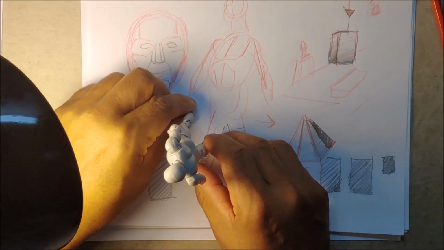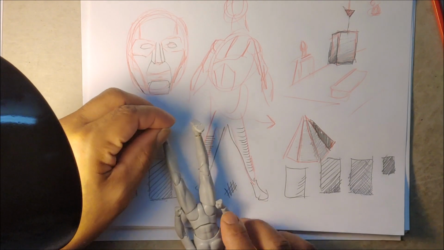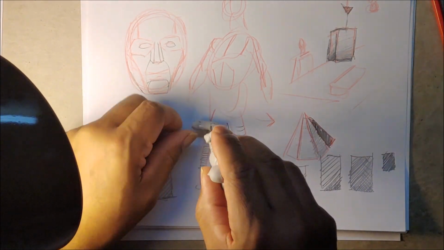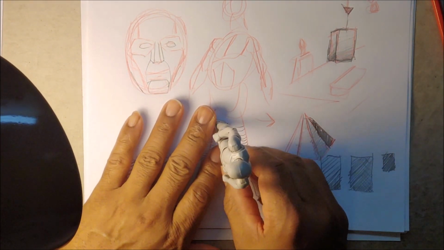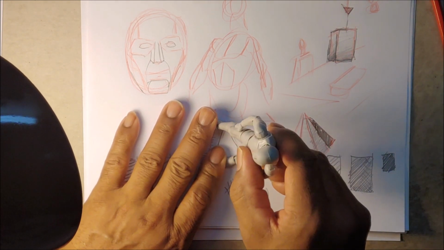Let's see if I can stand this guy up. But she won't because my table is angled. And my camera is bad. This is bad for my camera. It's a bad camera angle.